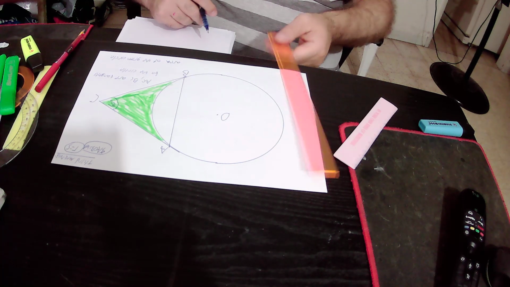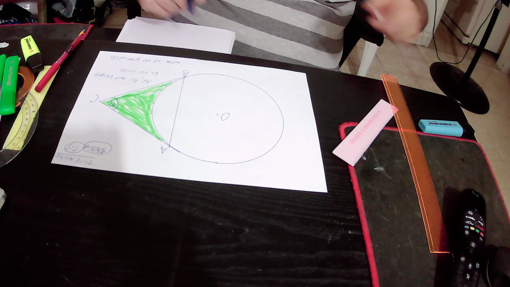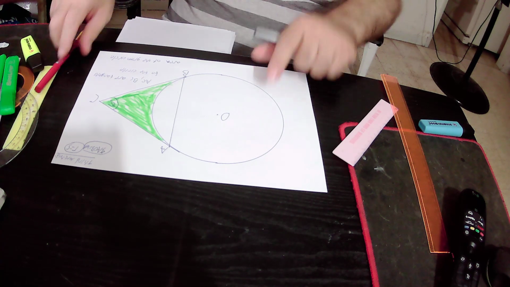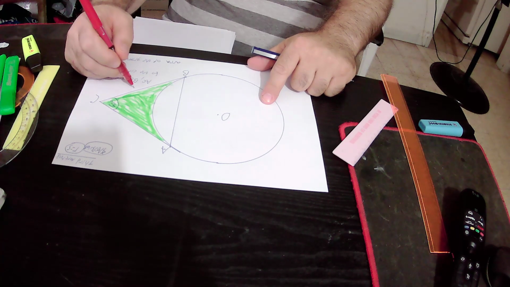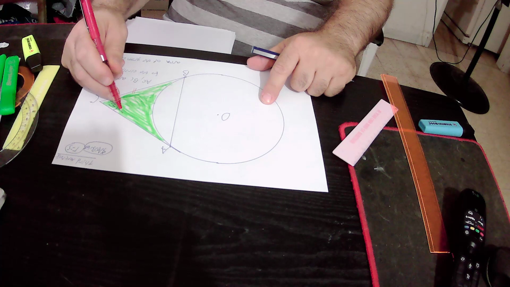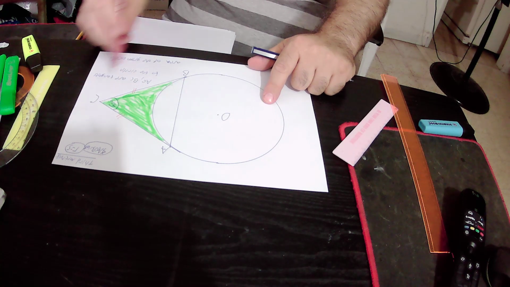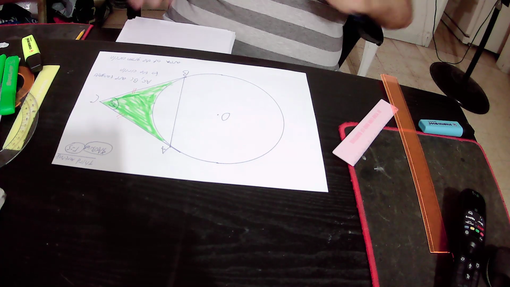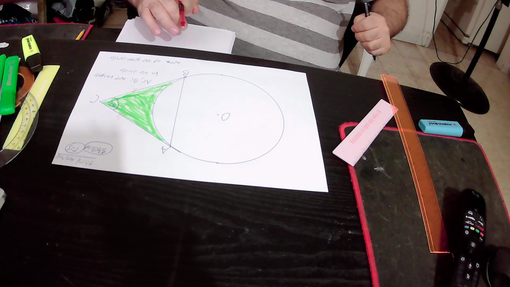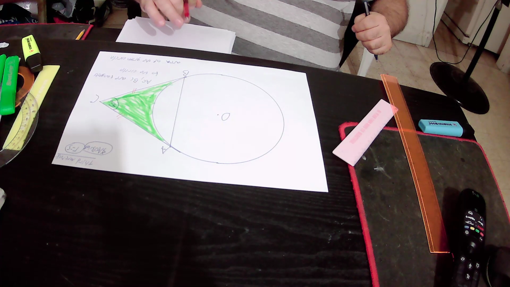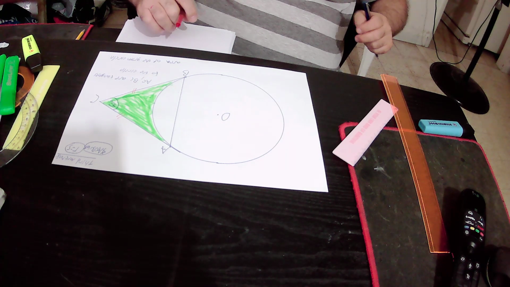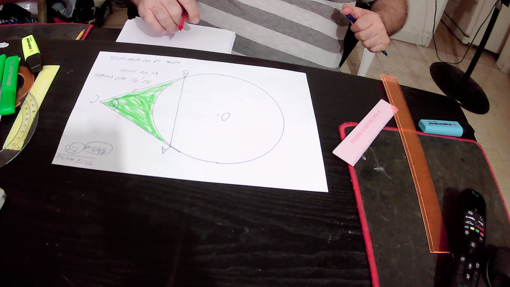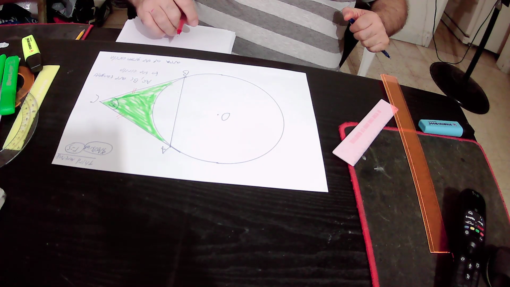We have already found out that CB equals AC according to the two tangents theorem, and we have rule number 6 that states that in front of equal sides in the triangle there are equal angles.